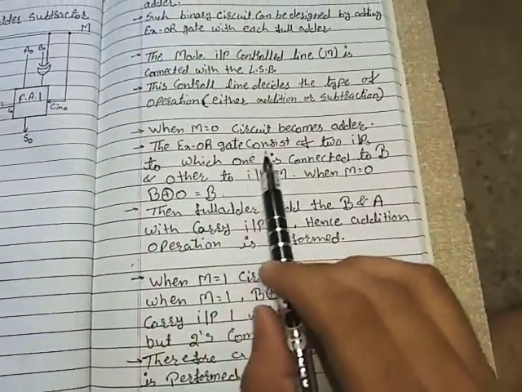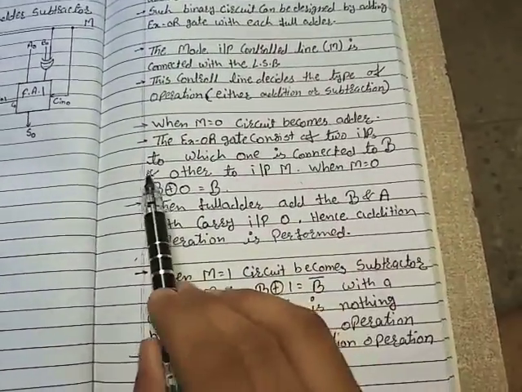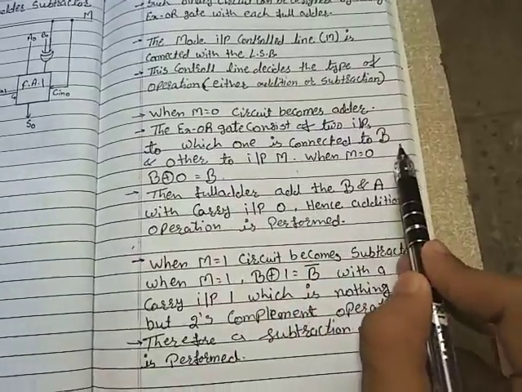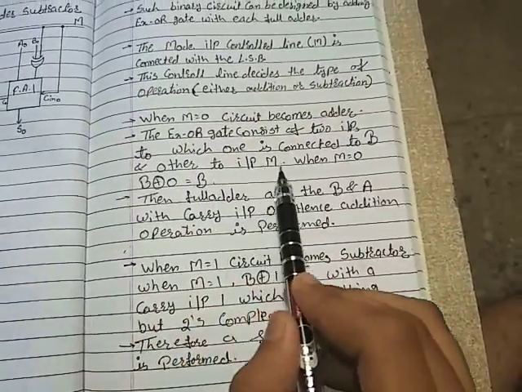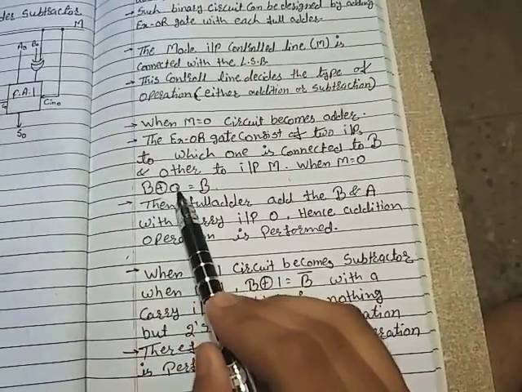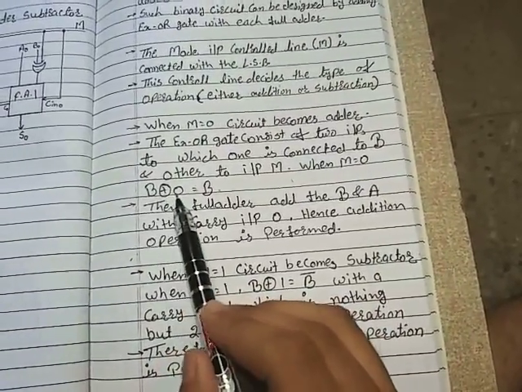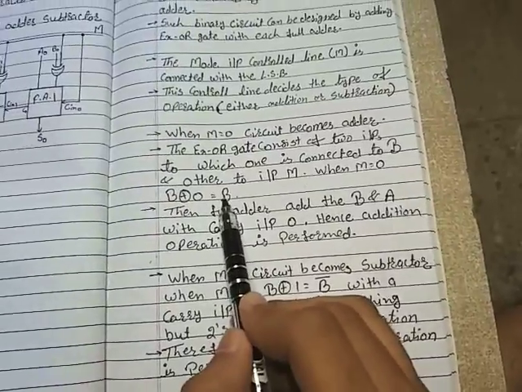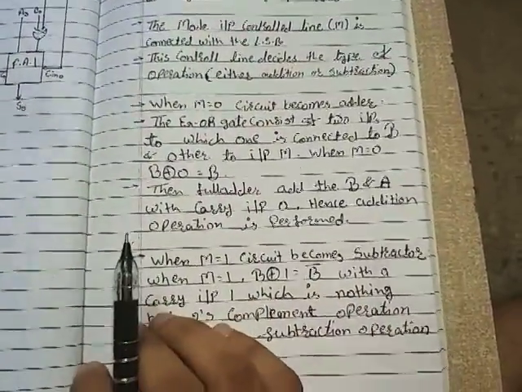The XOR gate consists of two inputs, one connected to B and the other connected to input M. When M is equal to 0, B XOR 0 is equal to B. Just now we saw that in the controlled inverter.